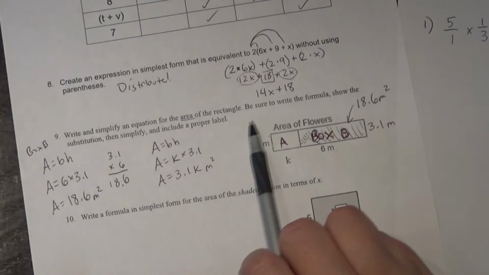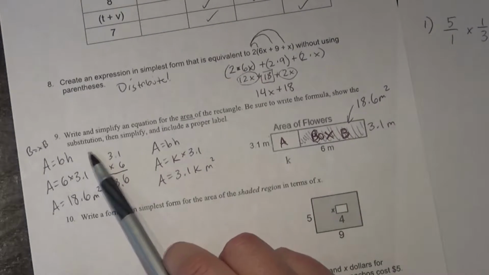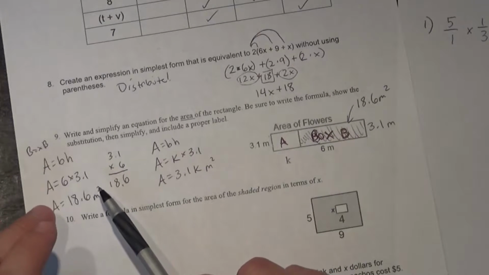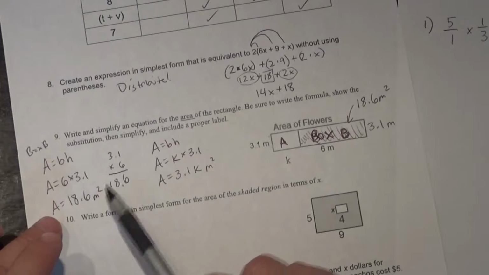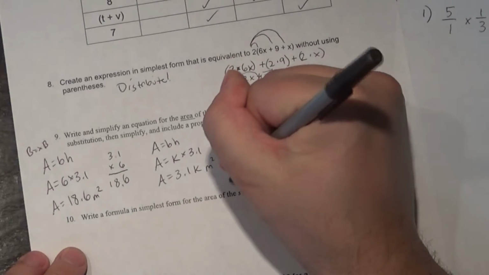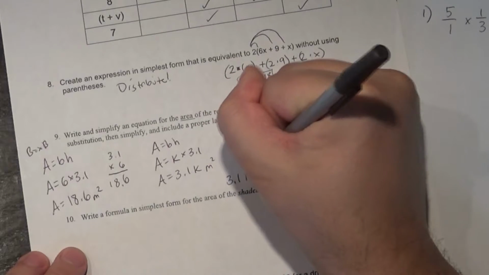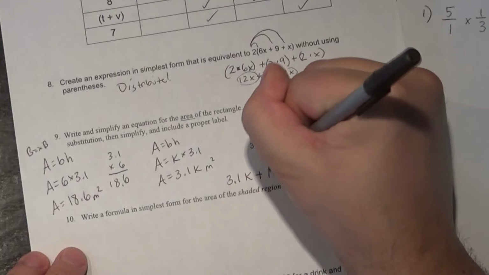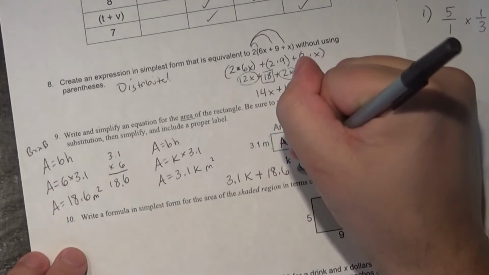So now it says I want to write a formula, show the substitution, and simplify. That's what I did. I wrote the formula, showed my substitution, and simplified. But I need the area of the entire rectangle. So that means I need to take 3 and 1/10 k plus 18 and 6/10.